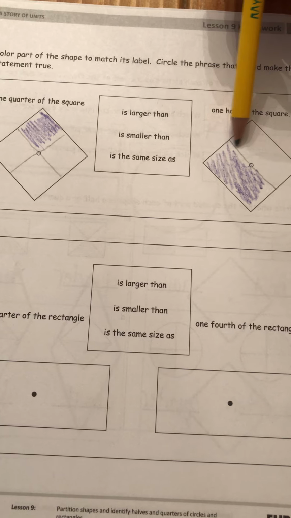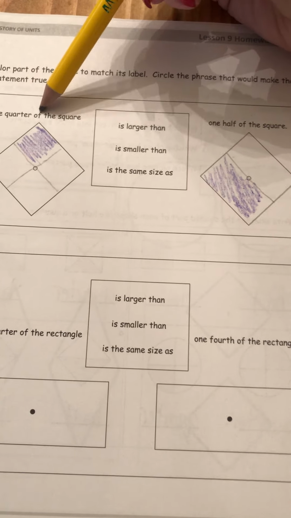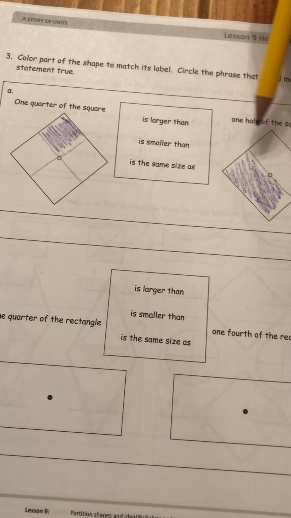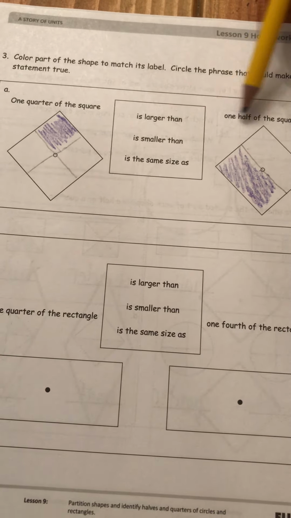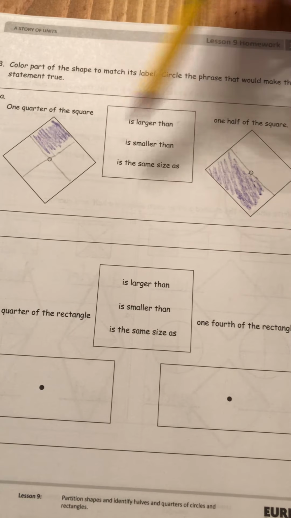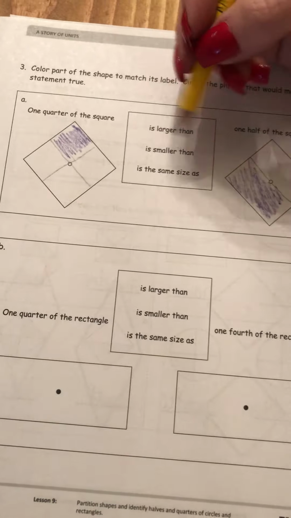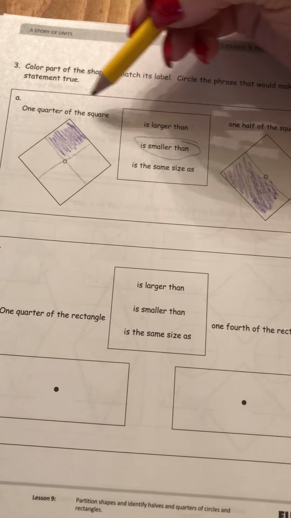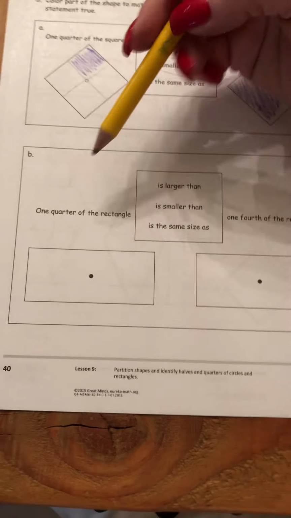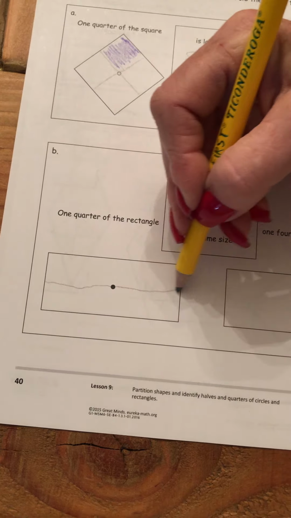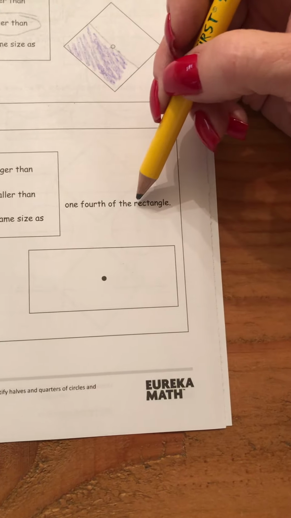1/4 of the square is larger than 1/2 of the square. 1/4 of the square is smaller than 1/2 of the square. Or 1/4 of the square is the same size as 1/2 of the square. Is that smaller or larger? It's smaller than, good. 1/4 of the square is smaller than 1/2 of the square. Part B, 1/4 of the rectangle. So we're going to divide it, whoops, into quarters.